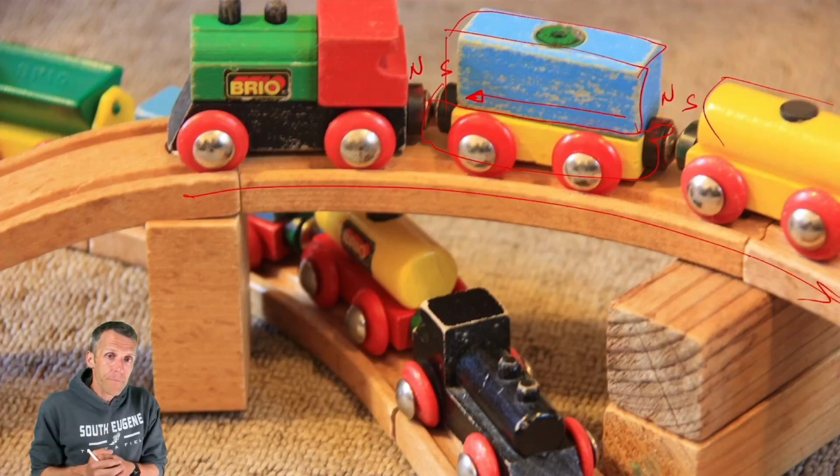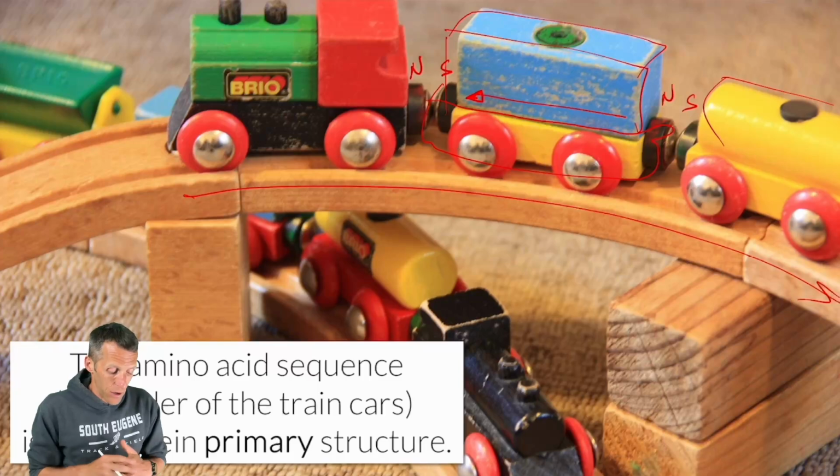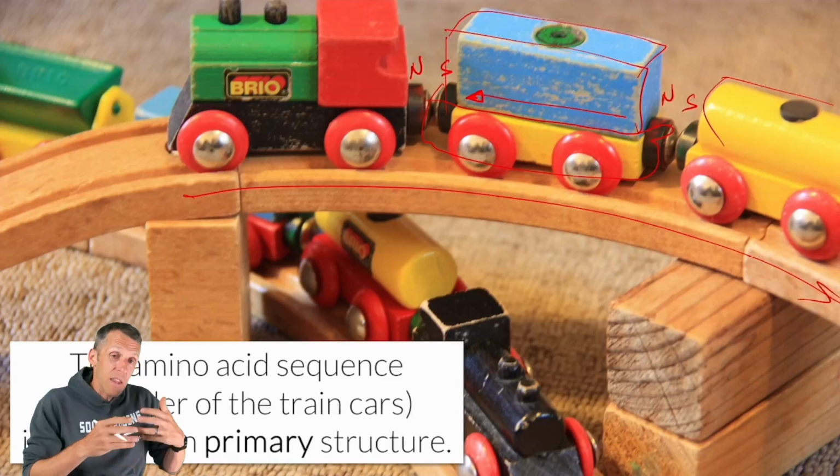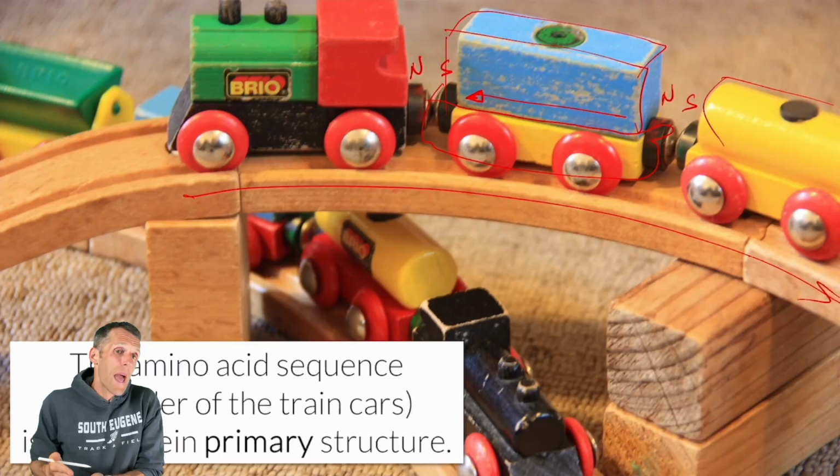Now, the first piece of structure we can get out of a protein is shown here, even with these train cars, and that is the primary structure. It's just what is the sequence of amino acids that we added end to end? What is the sequence of the train cars?